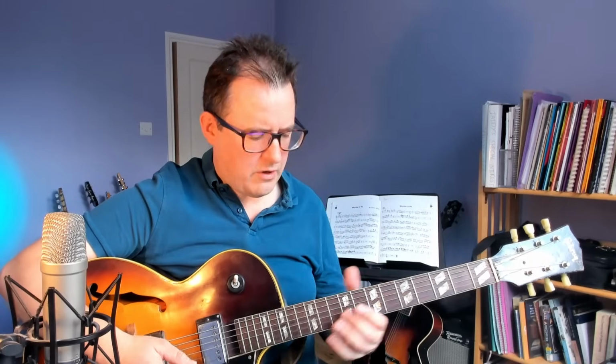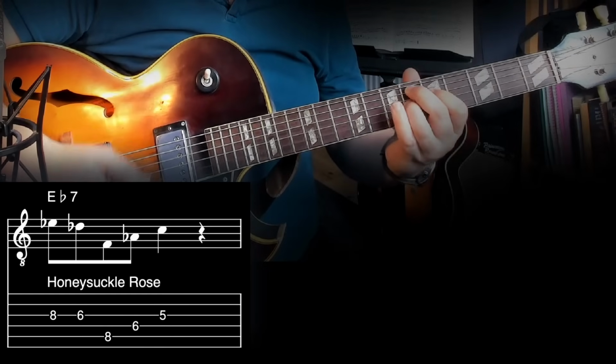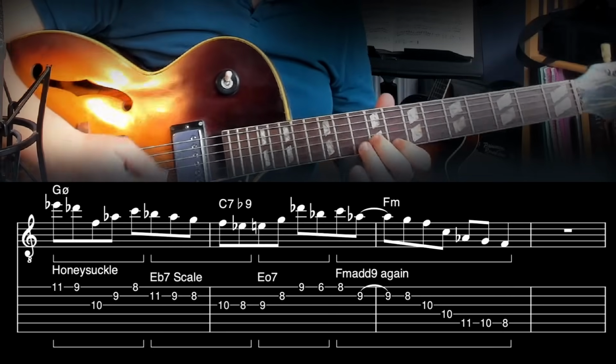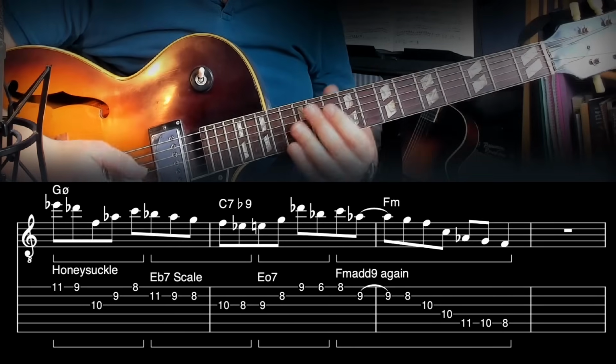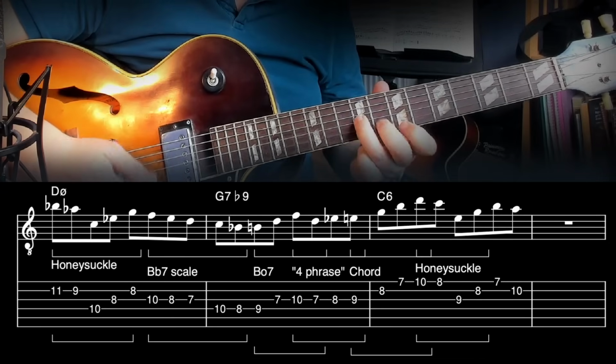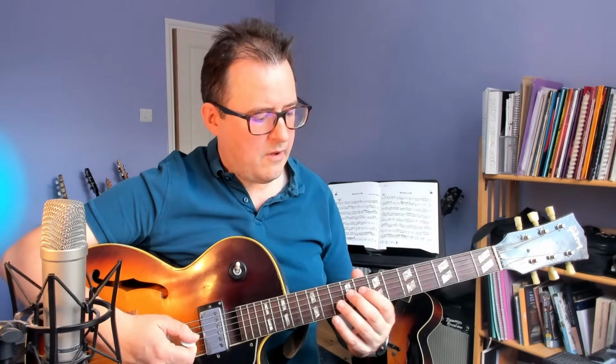Let's use the honeysuckle rose lick. Let's do the same thing for the other one. Okay, and then winding those into the F minor and the C major scales respectively. Let's do something a little bit more elaborate.